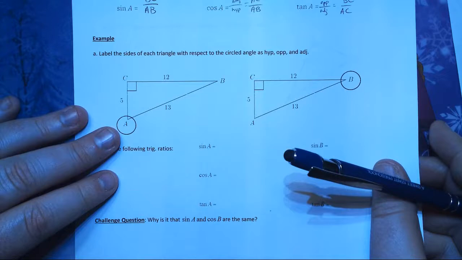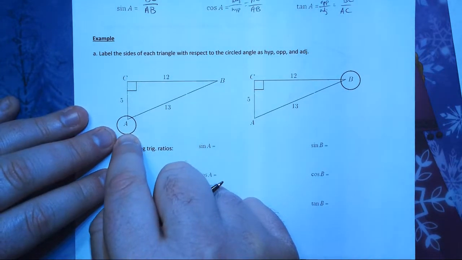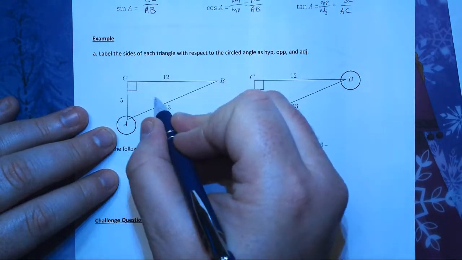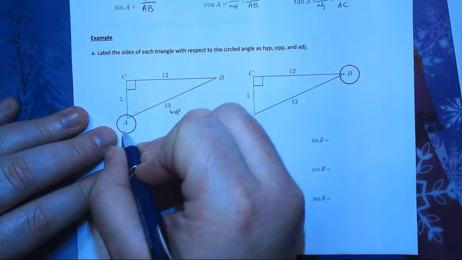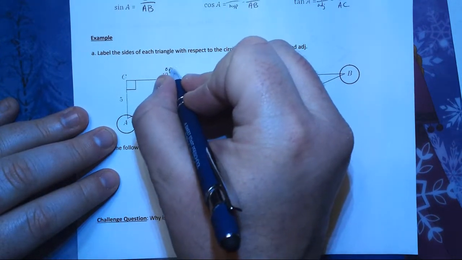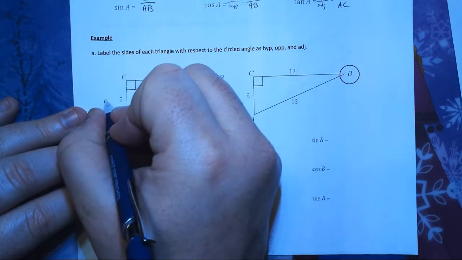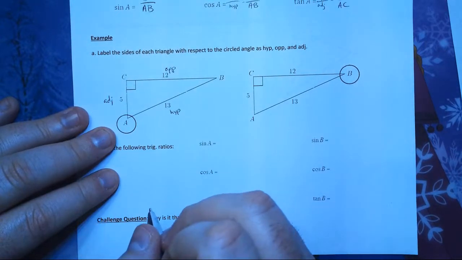All right, so here we go. Circled angle. Across from the 90-degree angle is always the hypotenuse. It's a good place to start. Across from the circled angle is our opposite, and then attached to it, the last side is our adjacent.